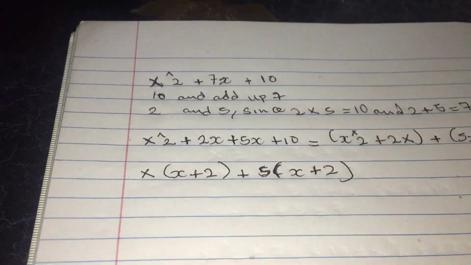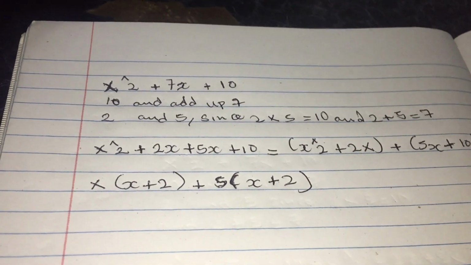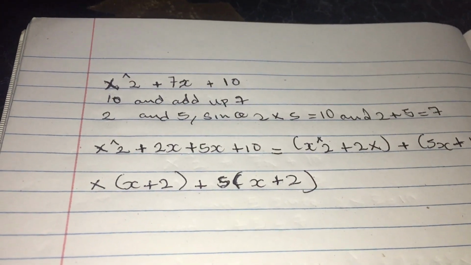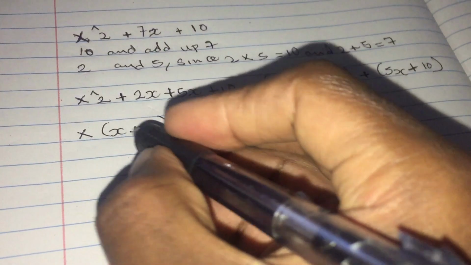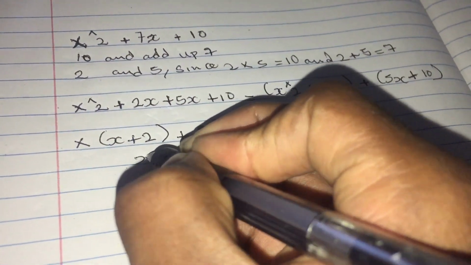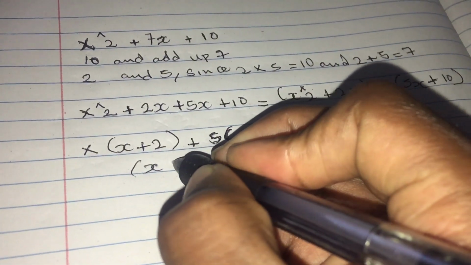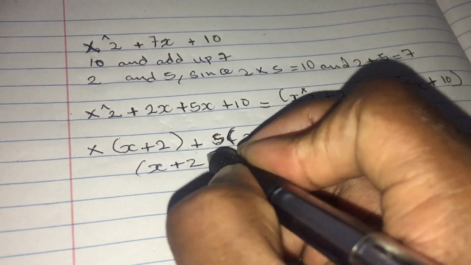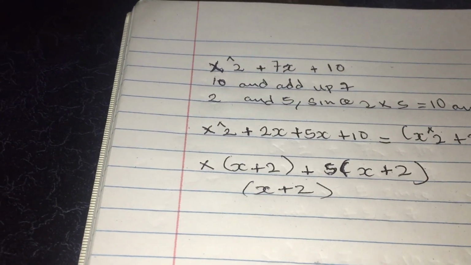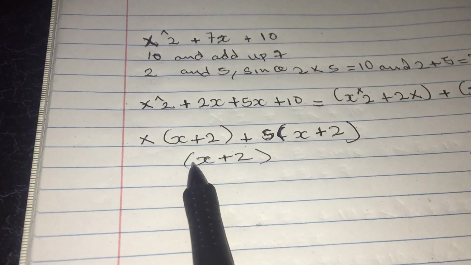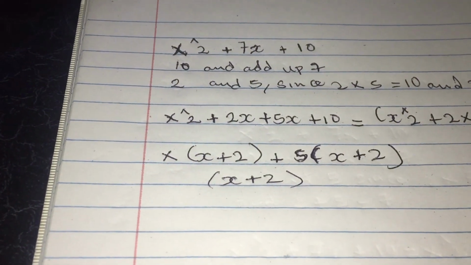Okay, so if you have noticed, we now have a common factor of bracket x plus 2 bracket in both groups.